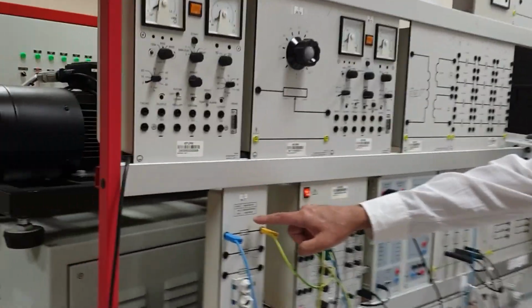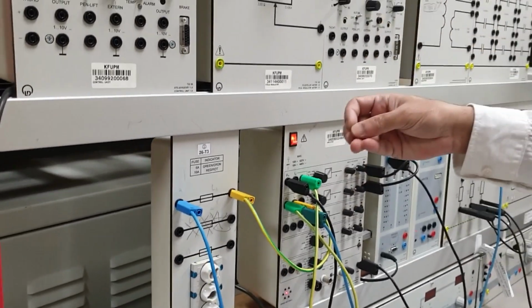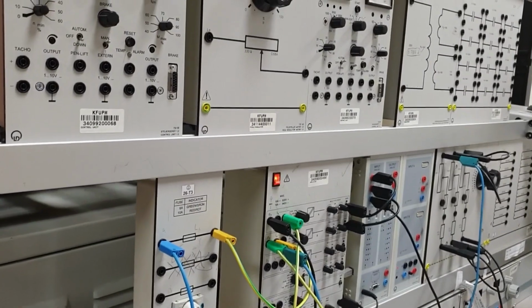Now here is your fuse. You remember this is the simplest of the protective devices, which basically isolates the circuit from the power supply in case of high current.